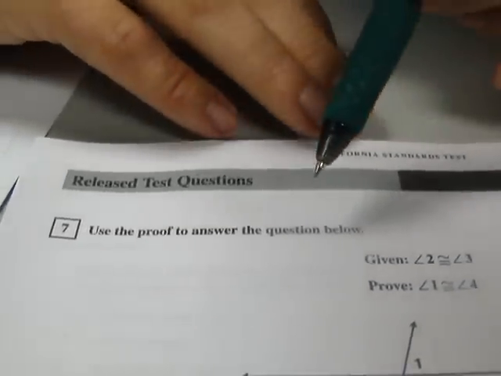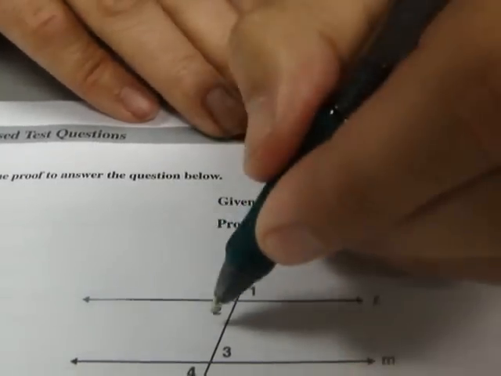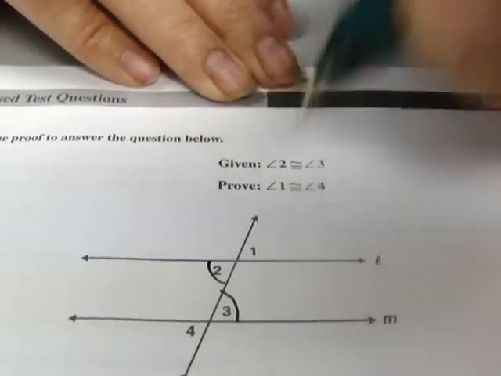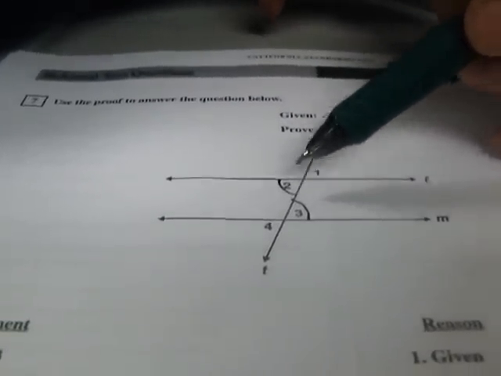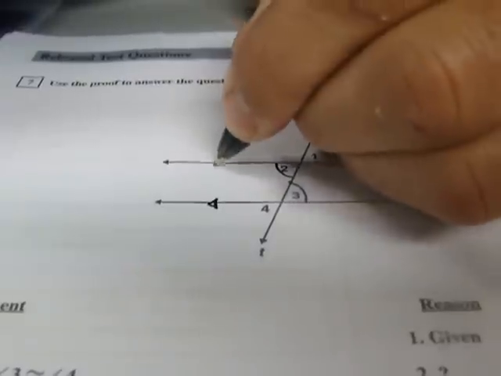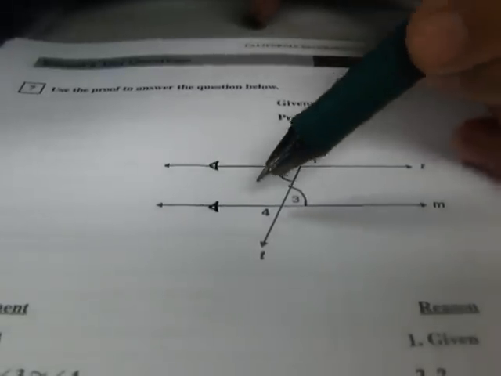Moving on to number 7. Use the proof to answer the question below. Given angle 2 is congruent to angle 3, again we mark these things immediately. We want to prove that angle 1 is congruent to angle 4. So let's check this out. These are alternate interior angles. If the alternate interior angles are congruent, then the lines are parallel. If the lines are parallel, then 1 and 4, the alternate exterior angles, will also be congruent. So we already know this, so now we're just going to work through how to write it.